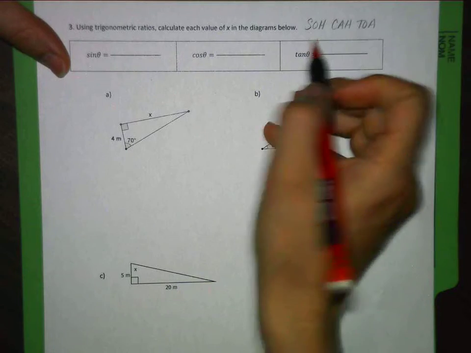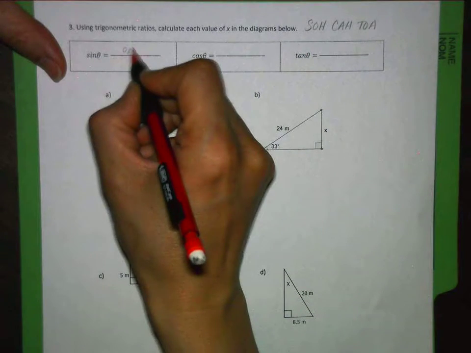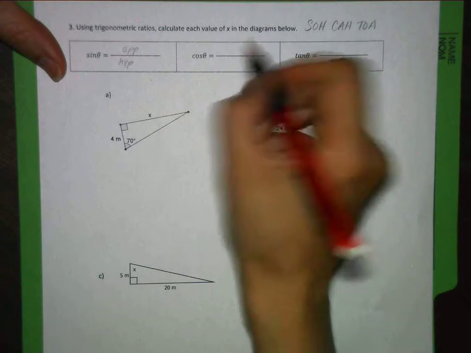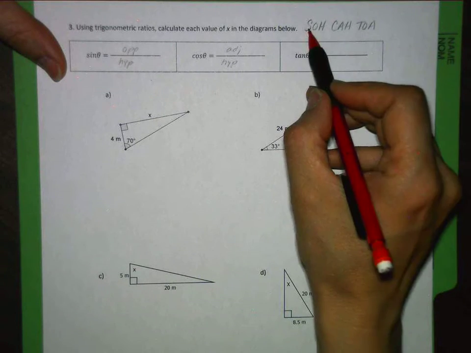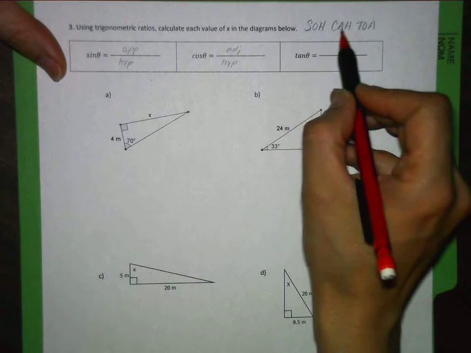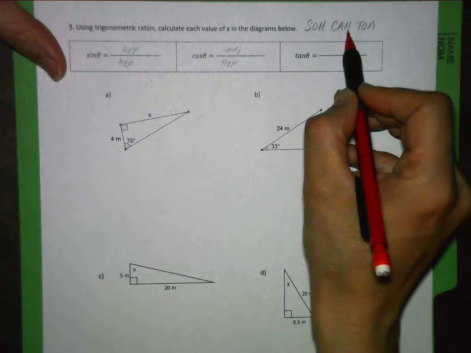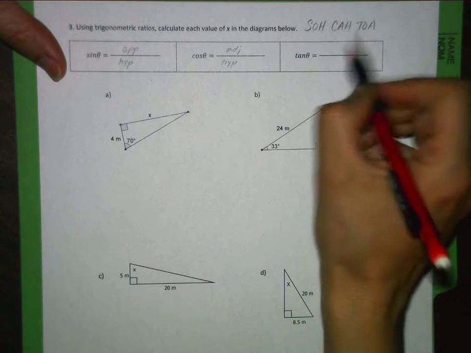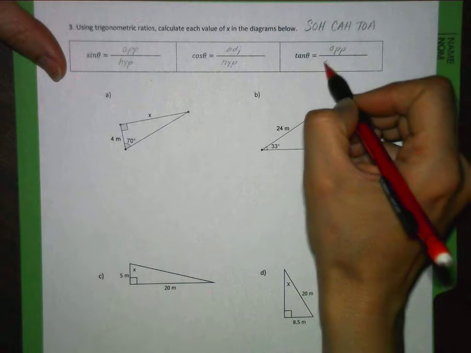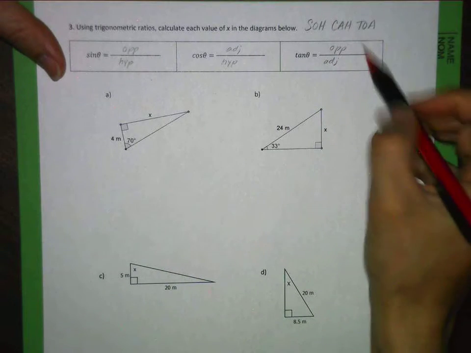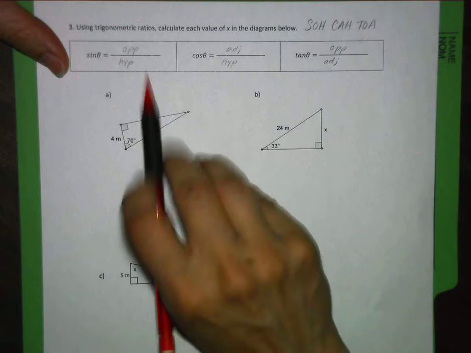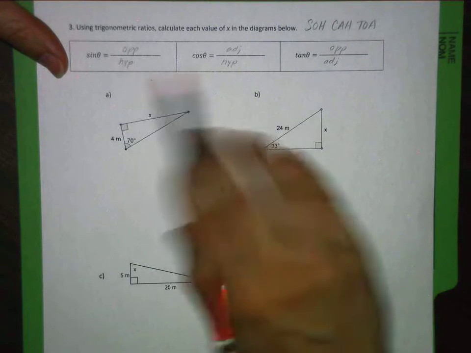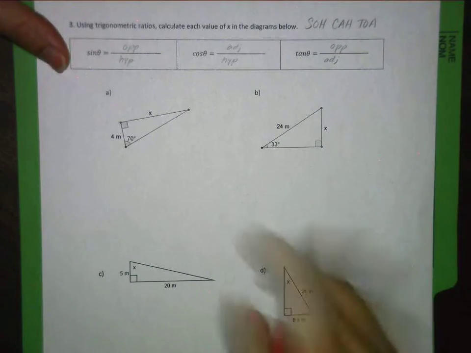What does that mean? That means sine is equal to opposite over hypotenuse. The cosine of theta is equal to the adjacent over the hypotenuse, right? Sine equals opposite over hypotenuse. Cosine is adjacent over hypotenuse. And the tangent is equal to the opposite over adjacent. So this just helps you memorize that. It's interesting to see that tan is the only one without the hypotenuse in there. One always is missing one though.